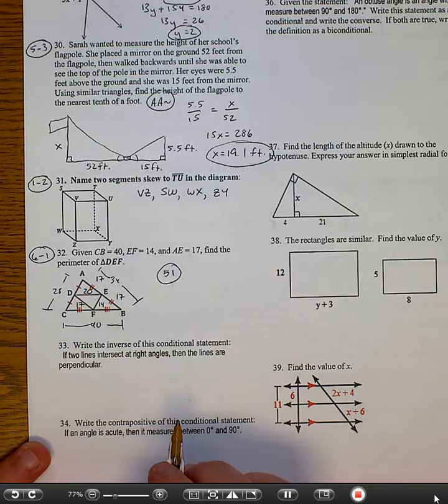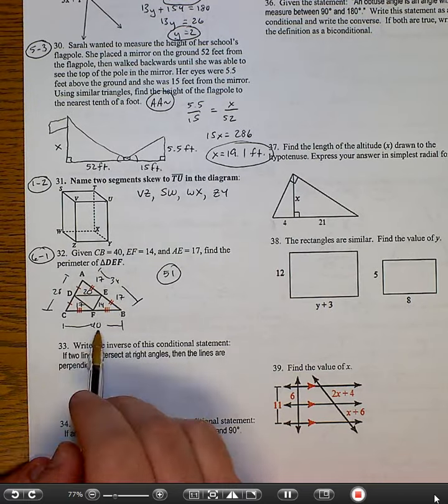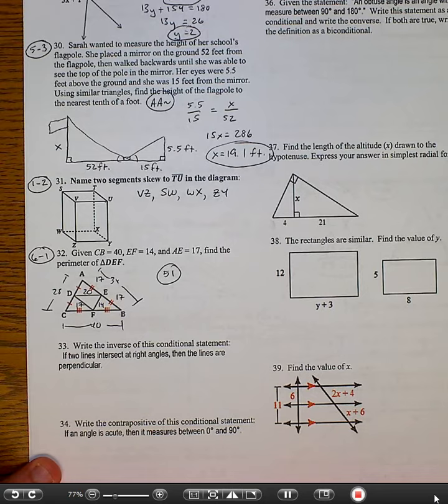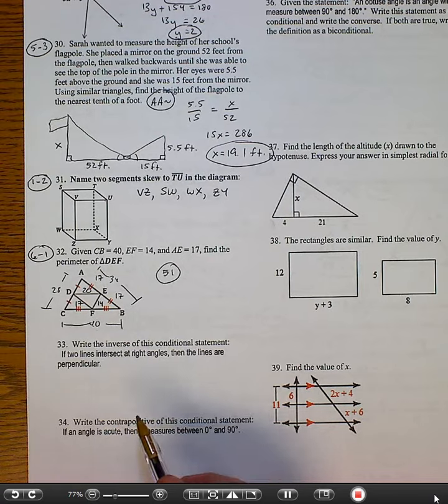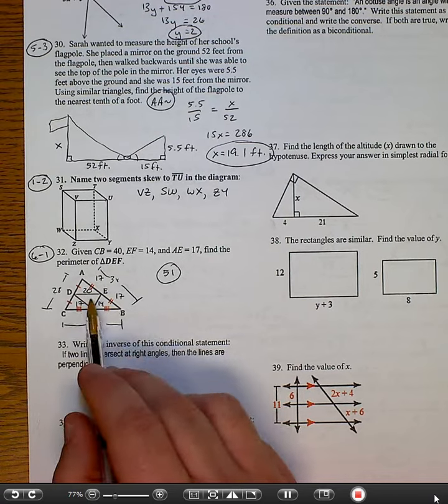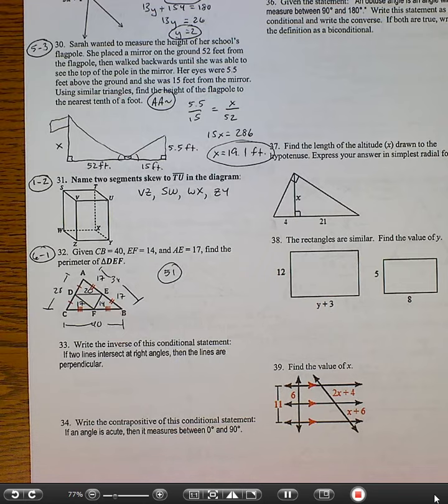Another way of doing it, we could have added up those. So 34 plus 28 plus 40, got 102, divided that by 2 because the perimeter of the mid-segment triangle is half of the perimeter of the whole triangle. So, two ways of getting that. I don't care which way you go.